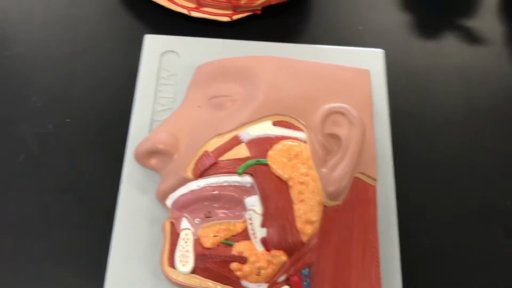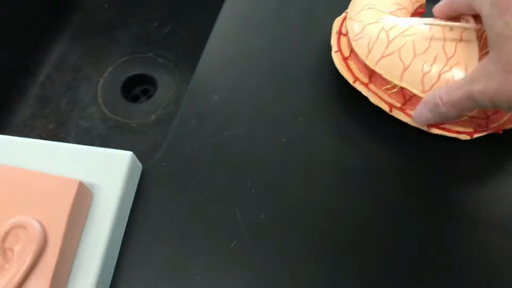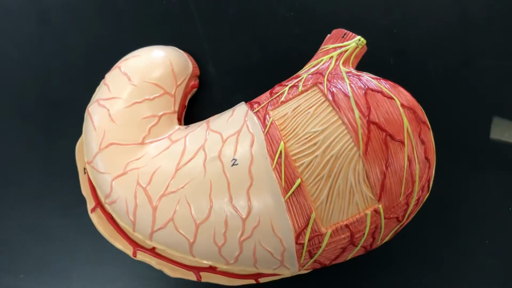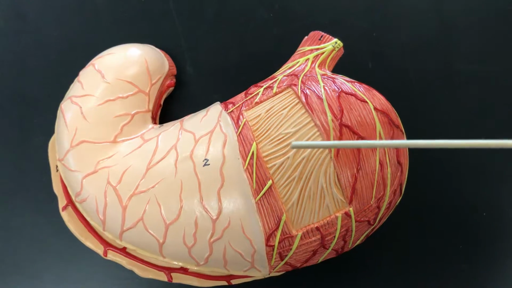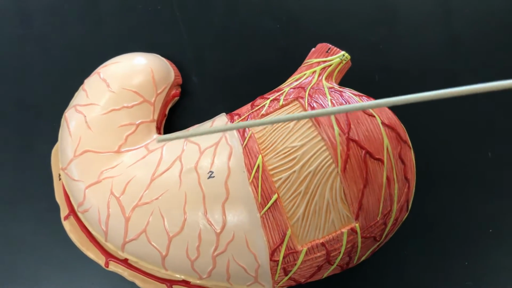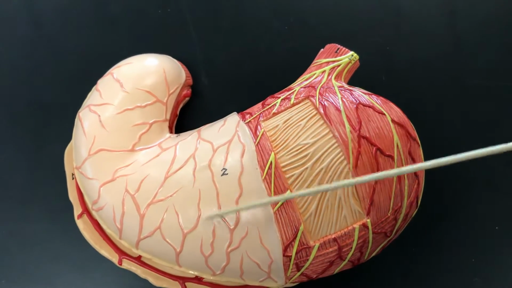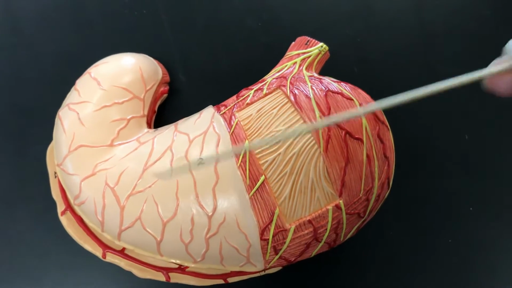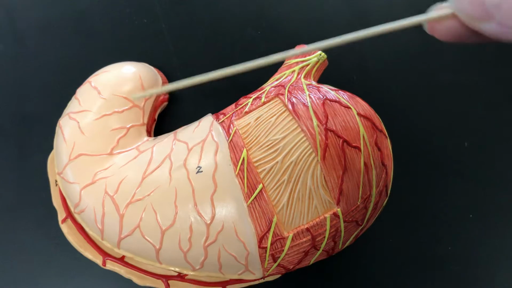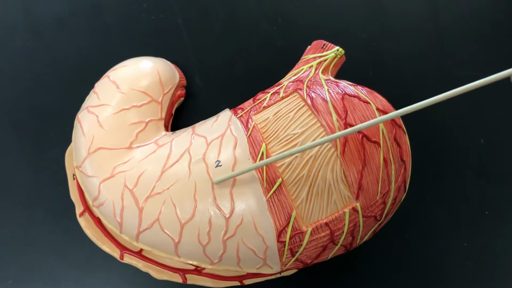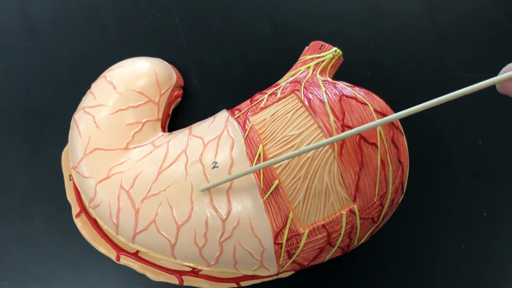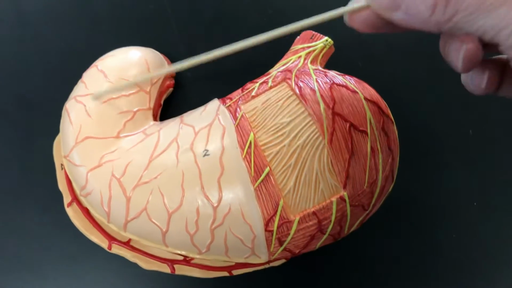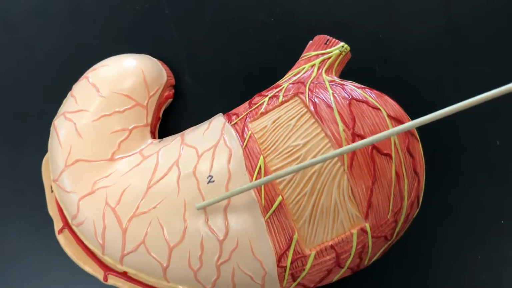Okay, so next a model that I will use as a model of the stomach. So on this model we can see layers of the wall of the stomach. So this is serous membrane. So that's a serosa, visceral serosa, or this is our peritoneum, so it will be visceral peritoneum.